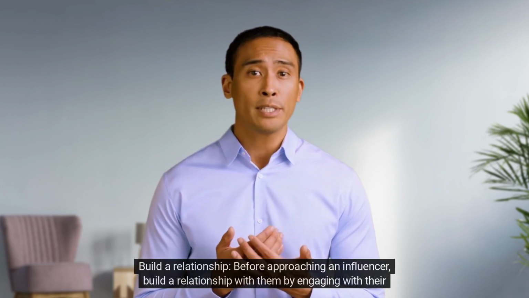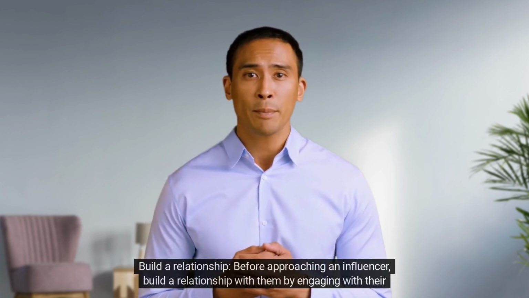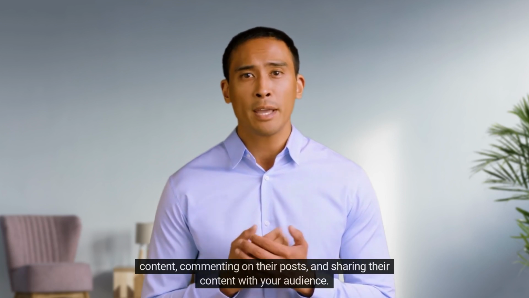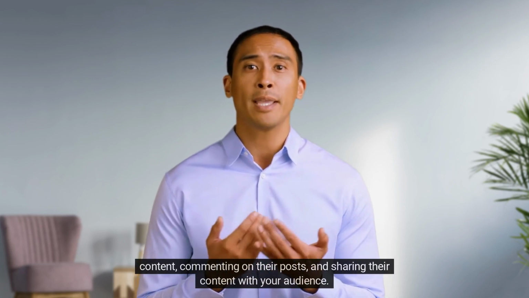Find the right influencers. Look for influencers who have a large following in your niche and whose audience matches your target market. Build a relationship. Before approaching an influencer, build a relationship with them by engaging with their content, commenting on their posts, and sharing their content with your audience.